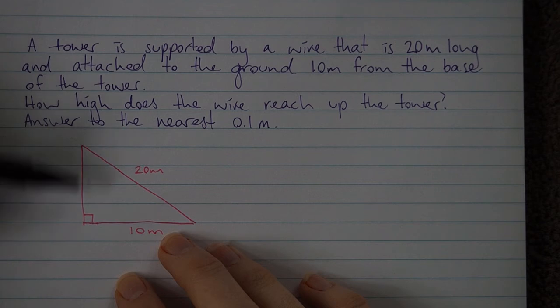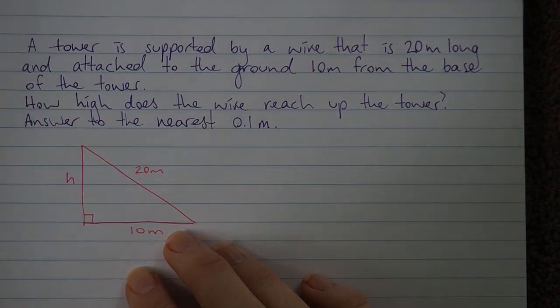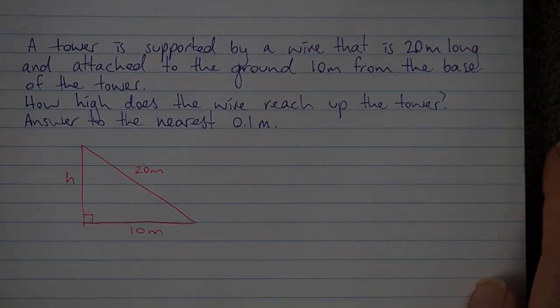I've worked out that I need to find the height of the tower, which is one of the short sides of the triangle. I'm going to use H for height. I could use T for tower. I could use A because it's a short side. Honestly, it doesn't matter as long as you do introduce a letter. Please don't use a question mark or nothing at all.